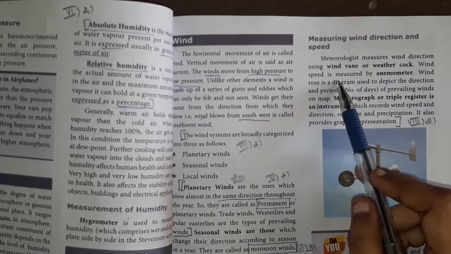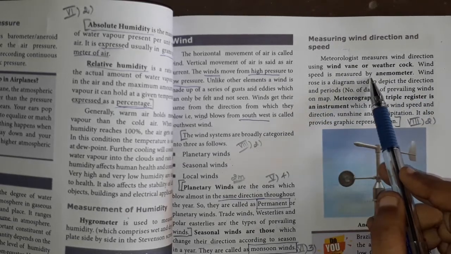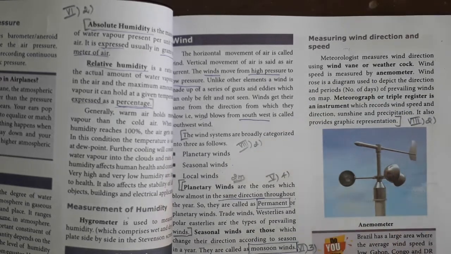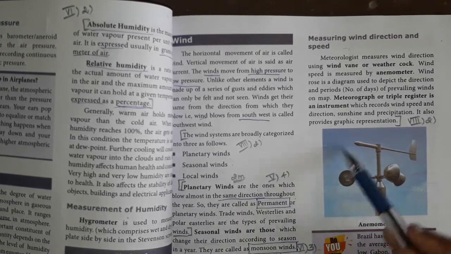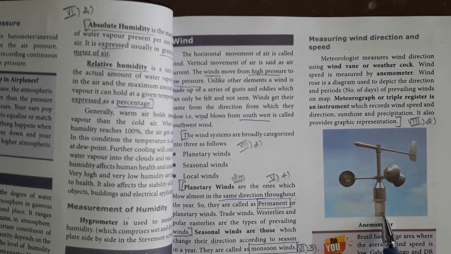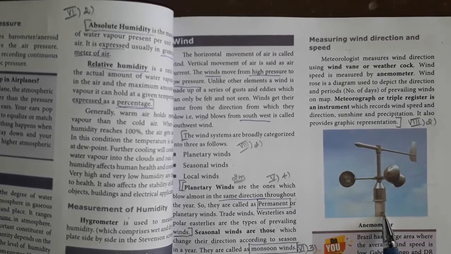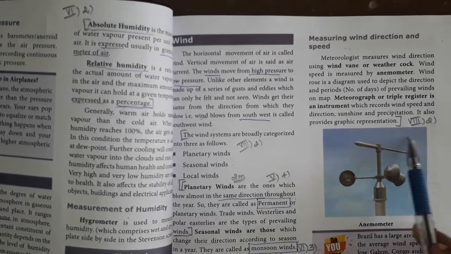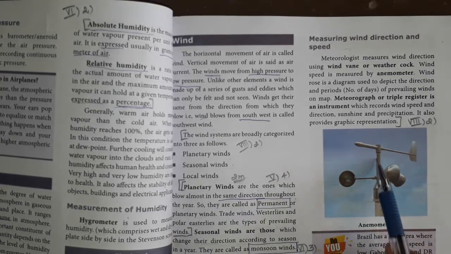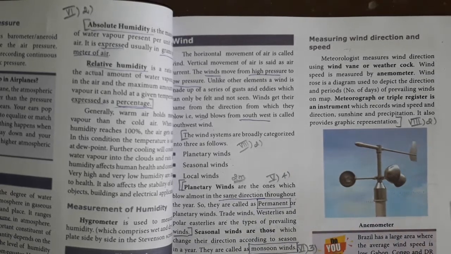Wind speed is measured by an anemometer. Here is an anemometer. This is a picture of an anemometer. It is used to measure the speed of the wind. The speed of the wind is measured using this anemometer.